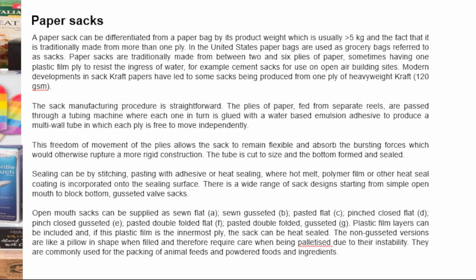In the United States, paper bags used as grocery bags are referred to as sacks. Paper sacks are traditionally made from between 2 and 6 plies of paper, sometimes having one plastic film ply to resist the ingress of water, for example, cement sacks for use on open air building sites. Modern developments in sack kraft papers have led to some sacks being produced from one ply heavyweight kraft, 120 GSM.